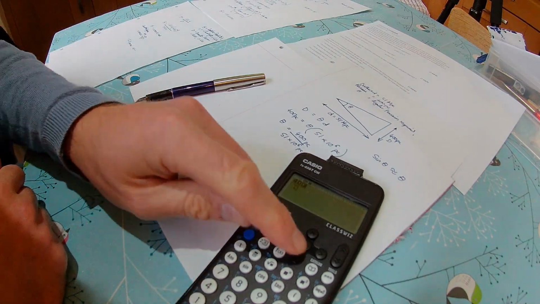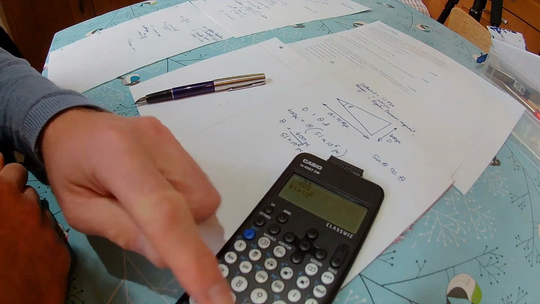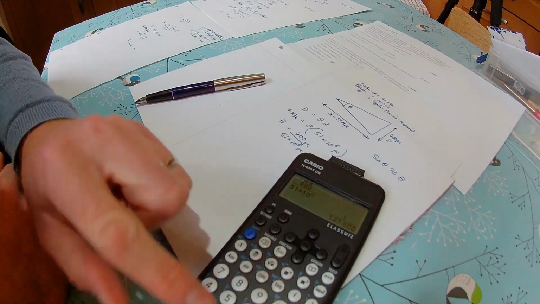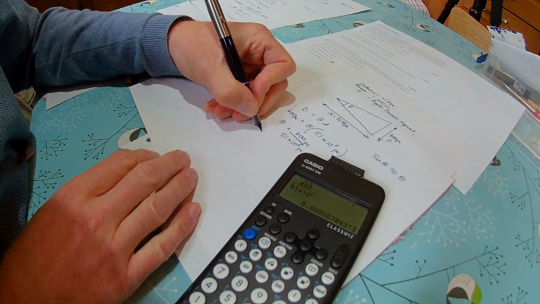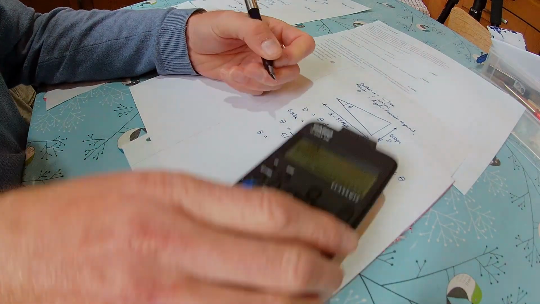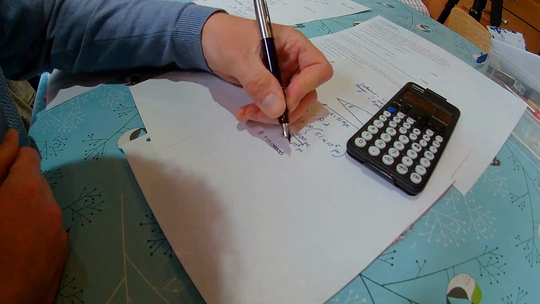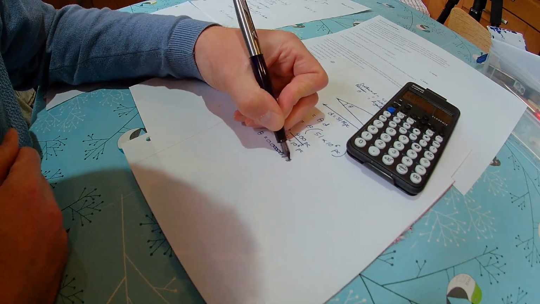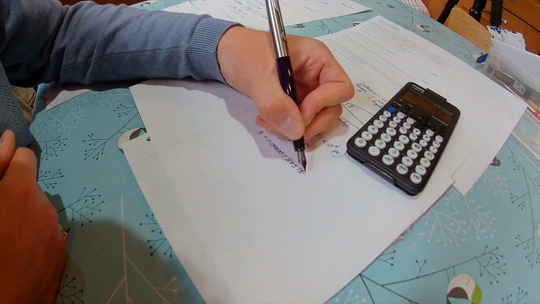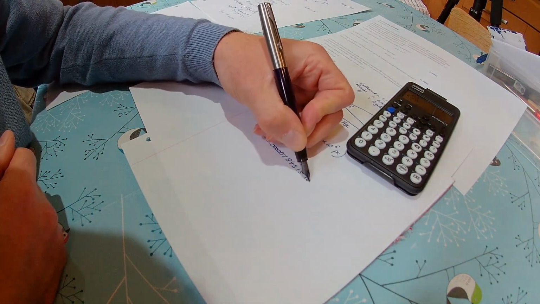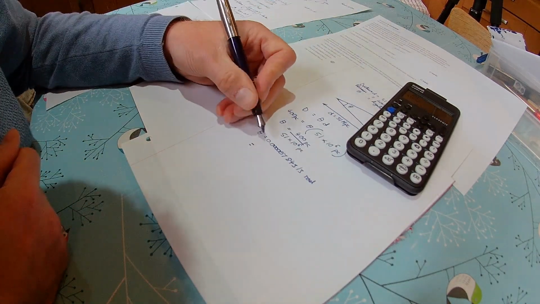So 400, divided by 51 times 10 to the 6, and that should then transfer into decimal. So we now have theta is equal to 0.000784313, and that is in radians, and the answer asks this to be in arcseconds.